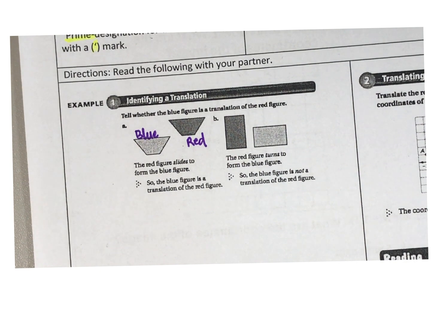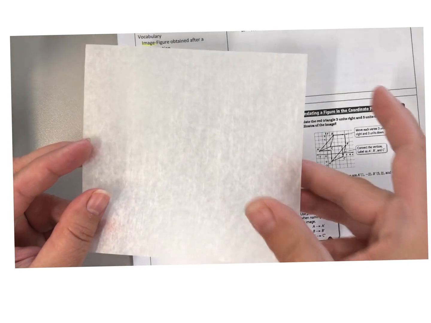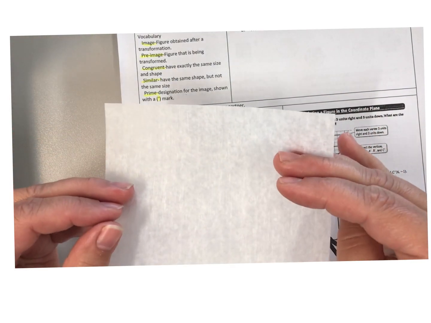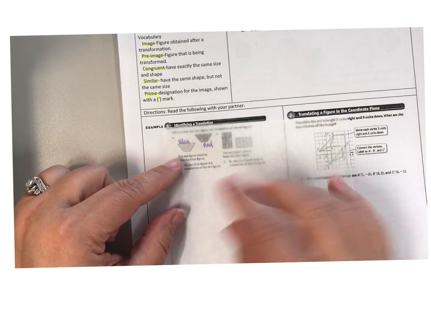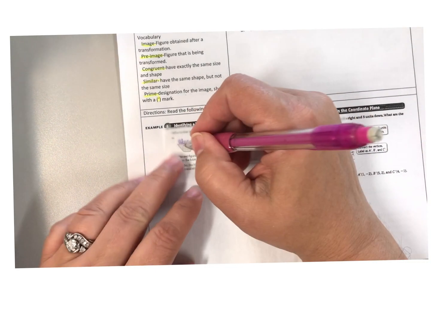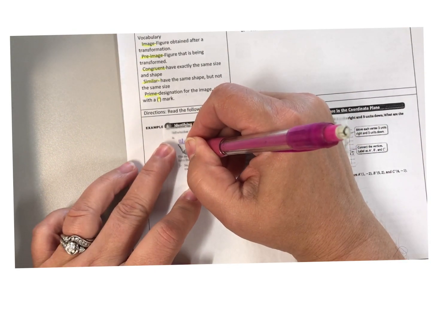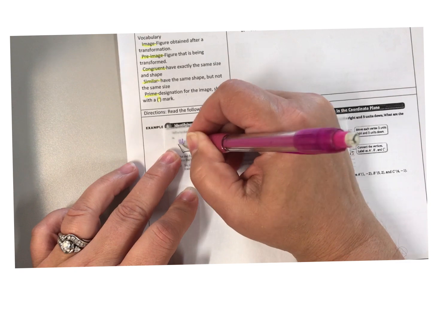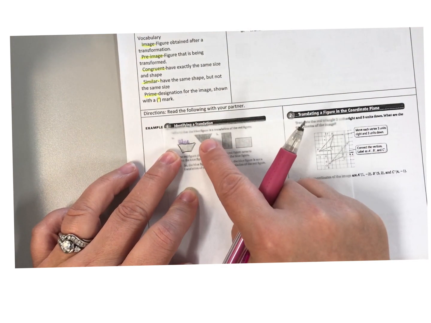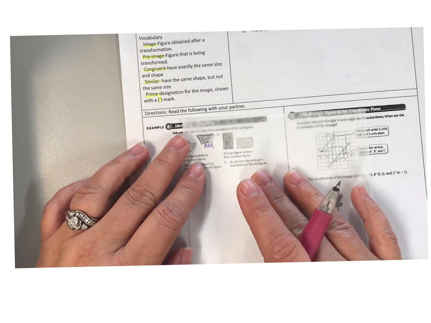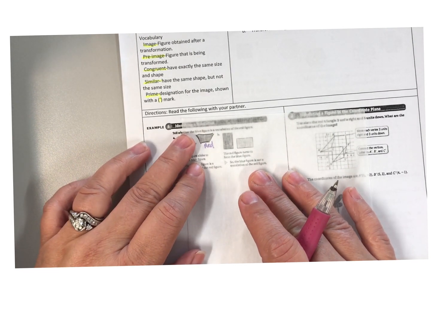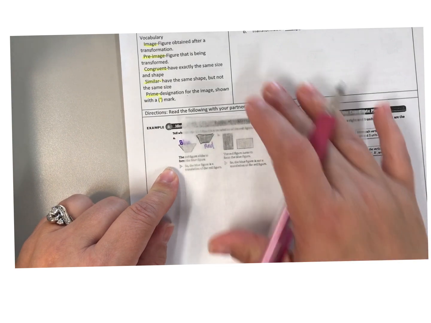So the way that we're going to do it is we're going to use what is called trace paper. Kind of looks like a waxy kind of paper. And why is it called trace paper? Oh, we are going to trace it. So I'm going to grab my pencil and trace this figure. Then we want to see if it's going to be the same as the red. So is it the same as the red? Yes, it is.